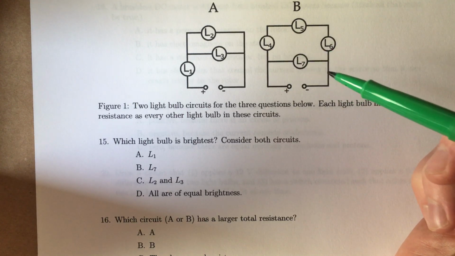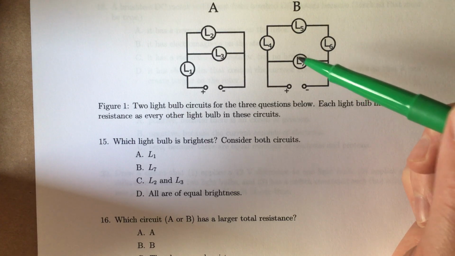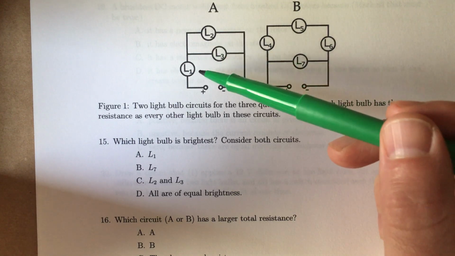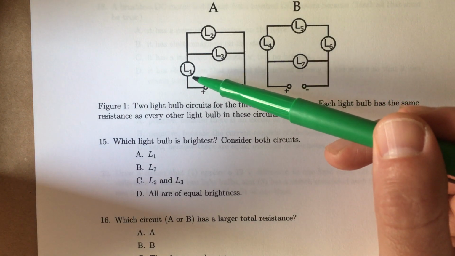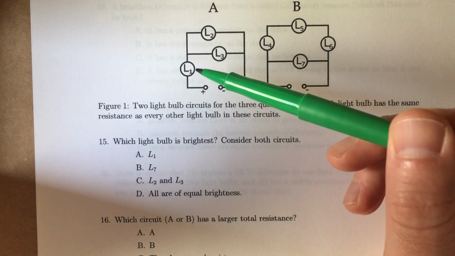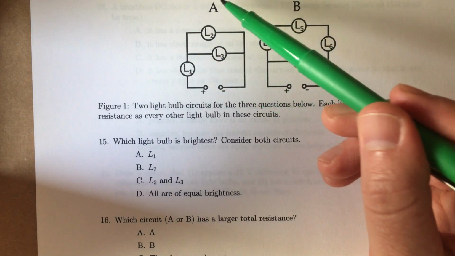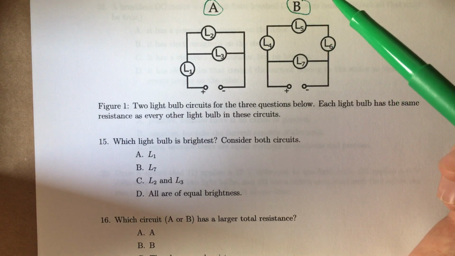First, if we started thinking about current, we might come to the conclusion right away that L1 is the brightest, because it is the only light bulb in any of these circuits that receives the total current in the circuit, right? Now the only question is then, how does the total current in A compare to the total current in B?